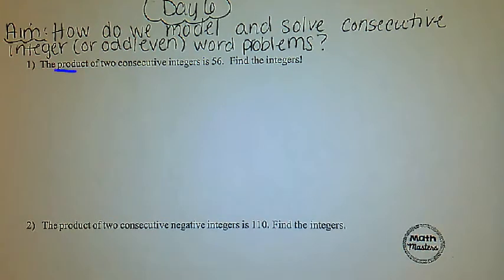Okay, so product we know means to multiply, and consecutive just means one after another. So our first integer is going to be represented with an x, and then our second integer is going to be represented with an x plus 1.